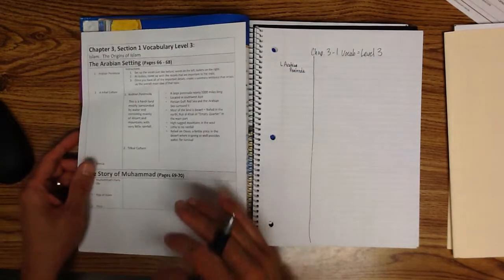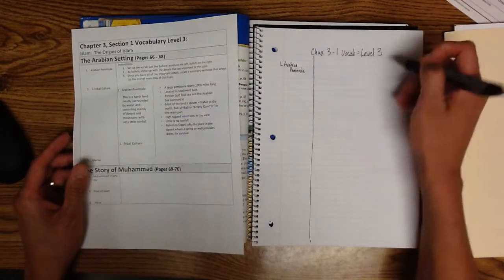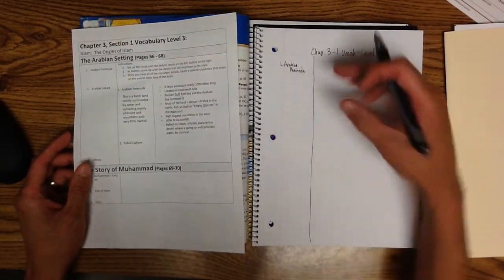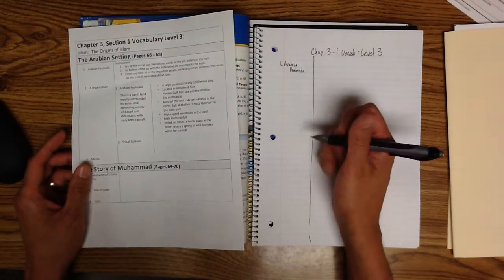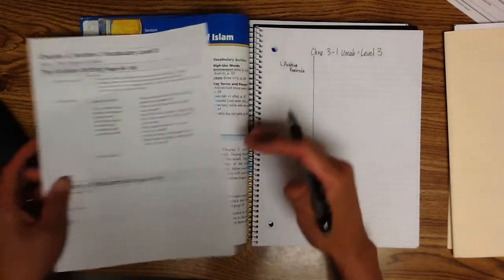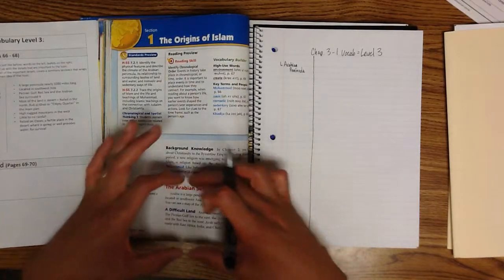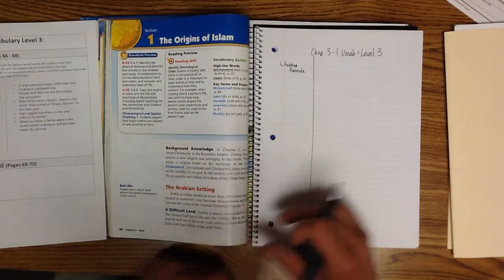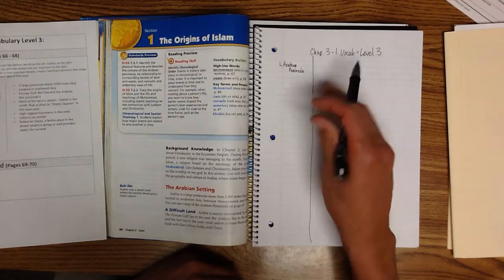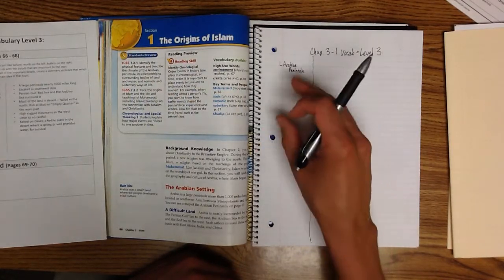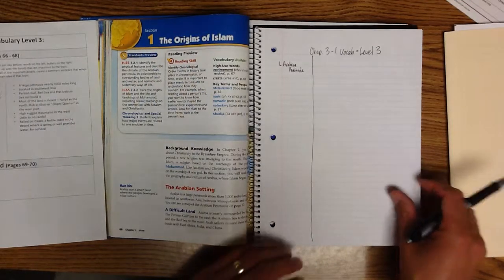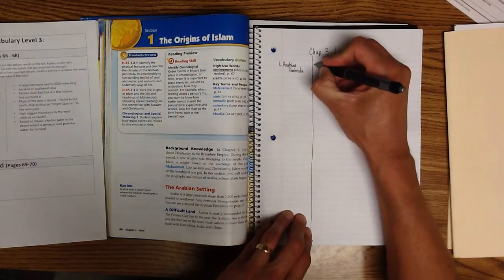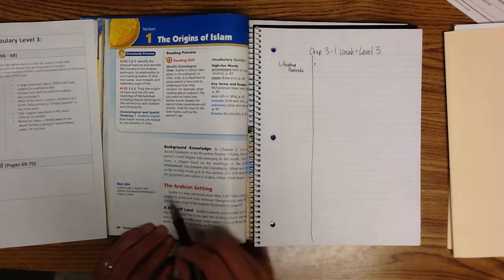So now what I'm going to do is take notes about the Arabian Peninsula over here in this section. They're going to be in bulleted form. They're not going to be in complete sentences. But as I read through the section, the Arabian setting, here we go, I'm going to get down all of the important details about this Arabian Peninsula. And then there's one more thing that I have to do. So I'm going to get my first bullet and start to read through here.